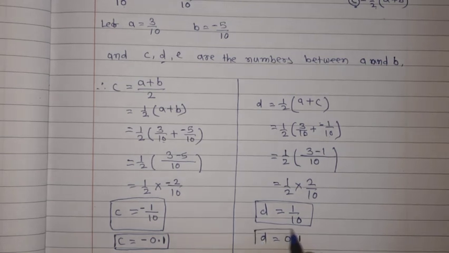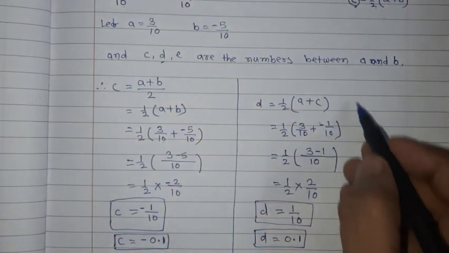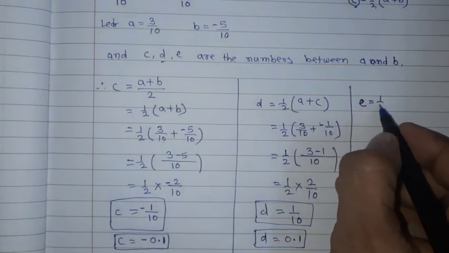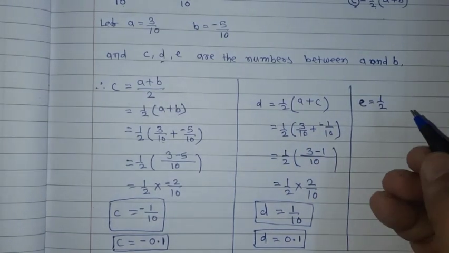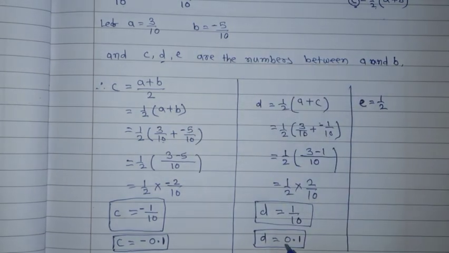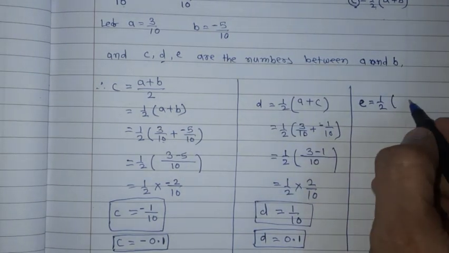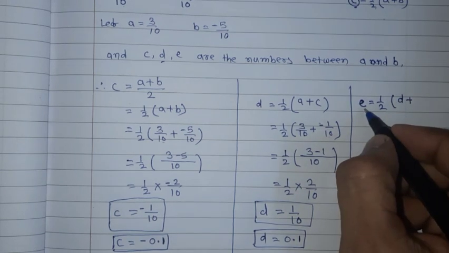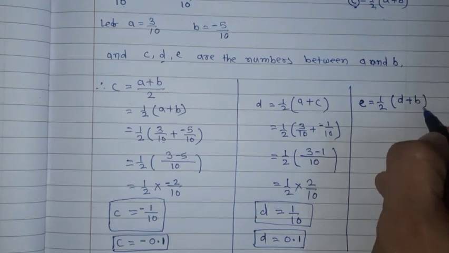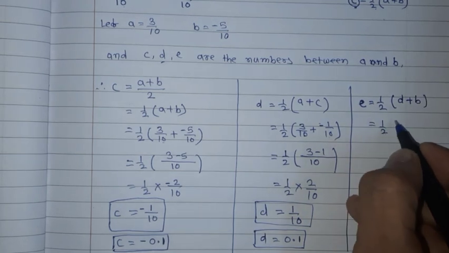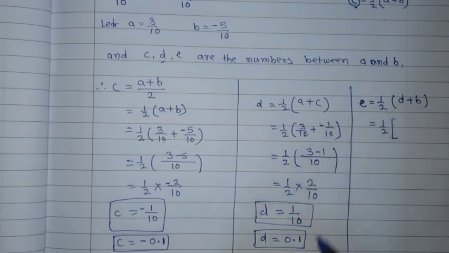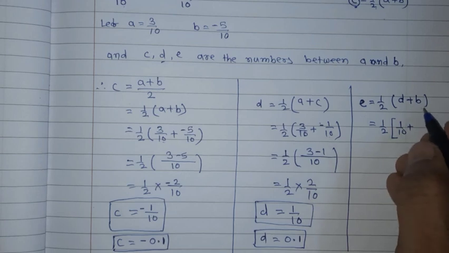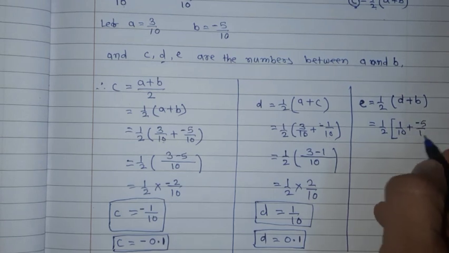Got it? Now we have to find out the point E. Then E is equal to half into, we can find out between D and E. Now therefore we have to write here D plus B, since we have to find out E. Now 1 upon 2 into, what is D? D is 1 upon 10 plus, what is B? It is minus 5 upon 10.